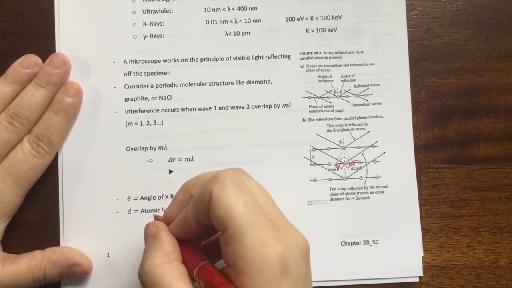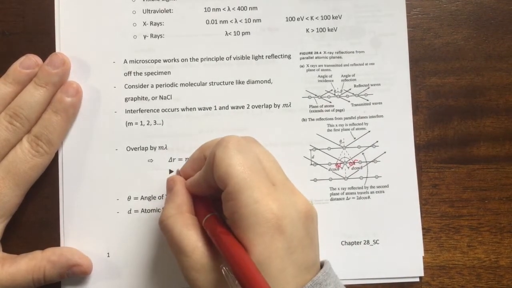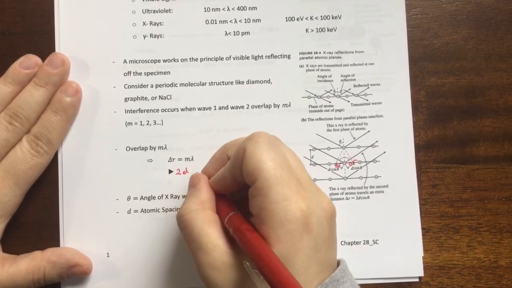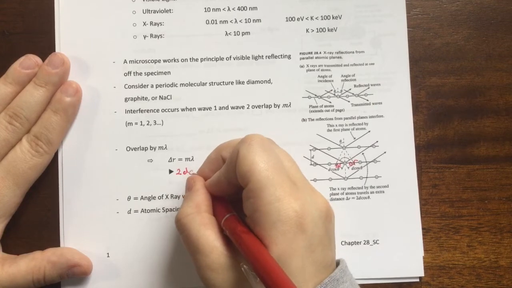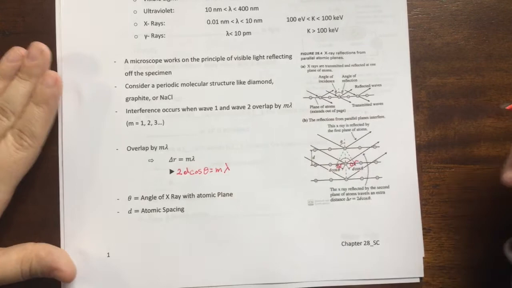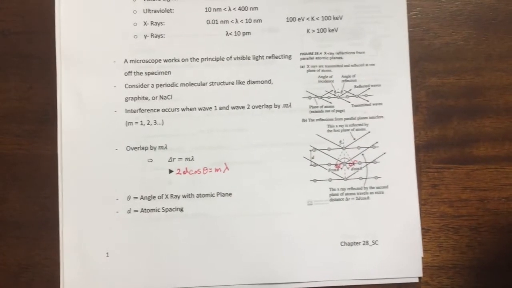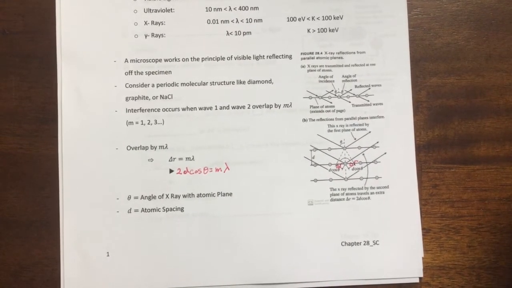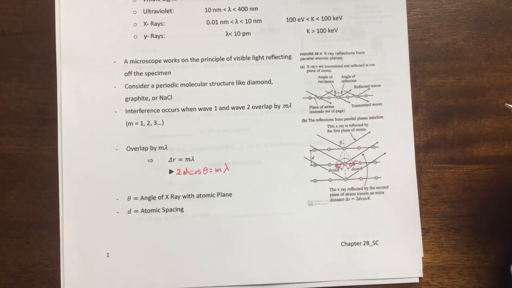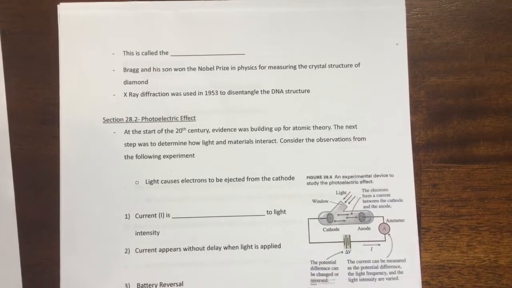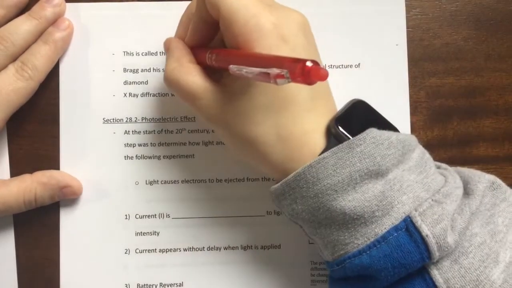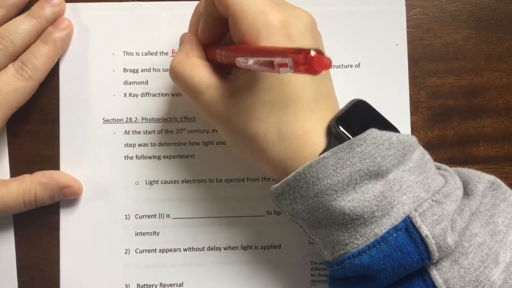So instead of what we had in the last chapter, we now get that it's constructive when 2d cosine theta equals m lambda. This is similar to what we had in the last chapter, except now we're dealing with 2 extra wavelength additions. The areas of constructive interference are called the Bragg condition.